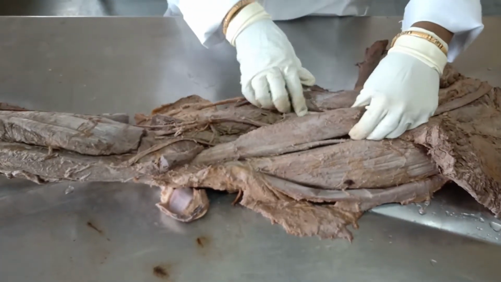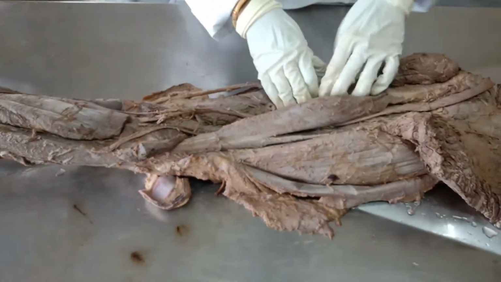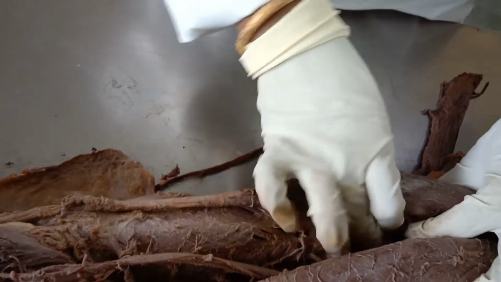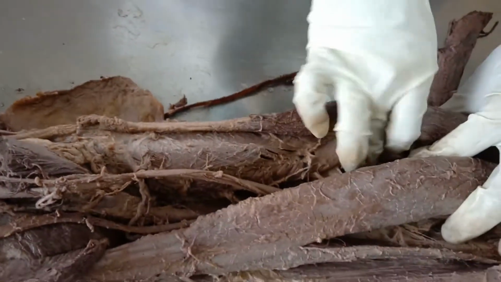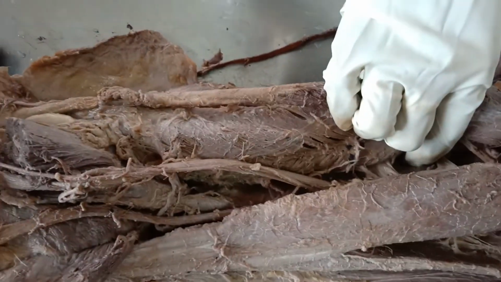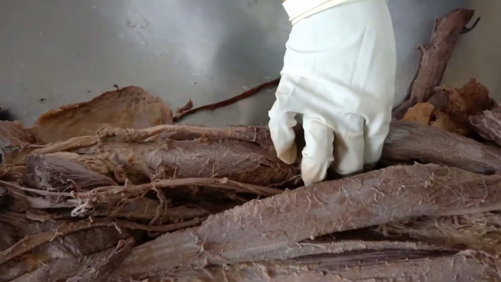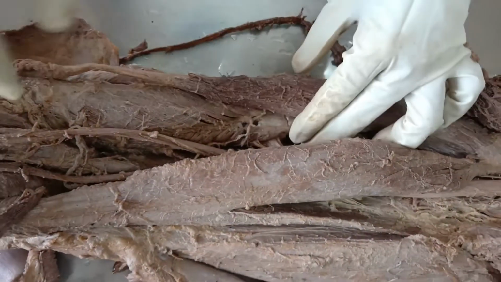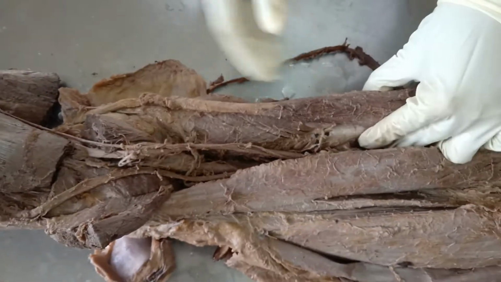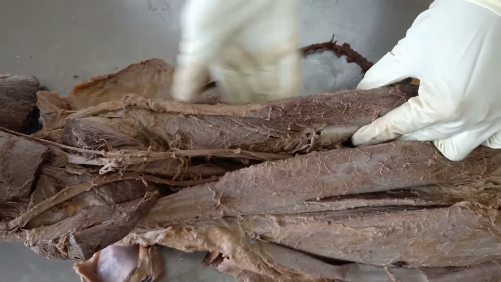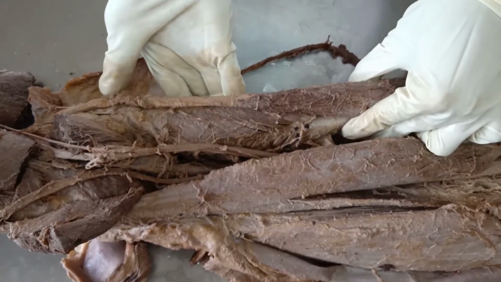Next, coming to one more muscle. That is called the ischial head of the adductor magnus. So this part is called the ischial head of the adductor magnus muscle. Here this arises from the ischial tuberosity, but the insertion is different. Okay, so it gets inserted into the shaft of the femur, the posterior aspect of the shaft of the femur.